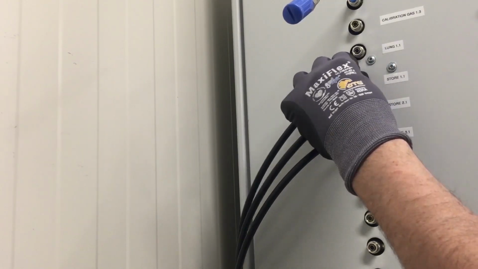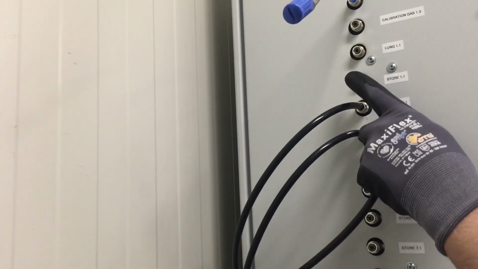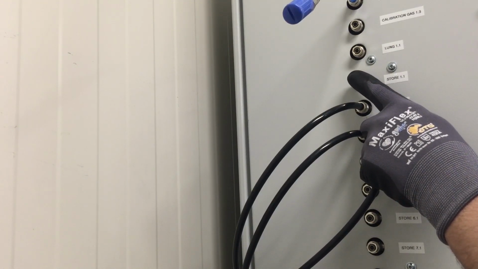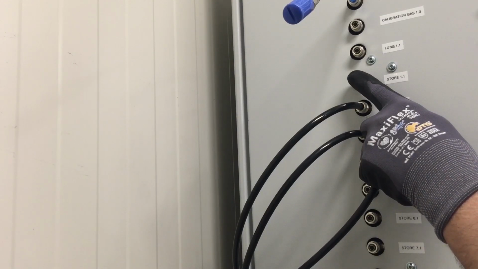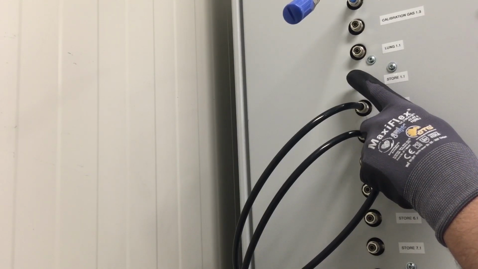Remove the hose, and keep your finger on the connector, to feel if there is any suction from the cabinet. This is not the case now. There is no suction from the measuring system, so the problem must be in the cabinet.